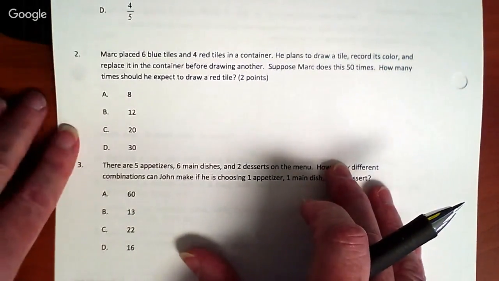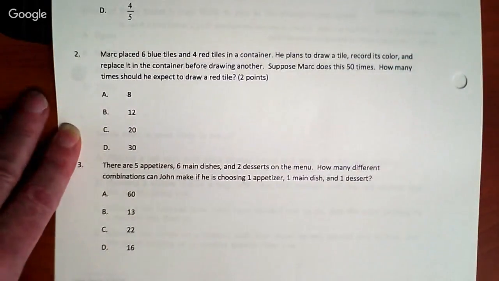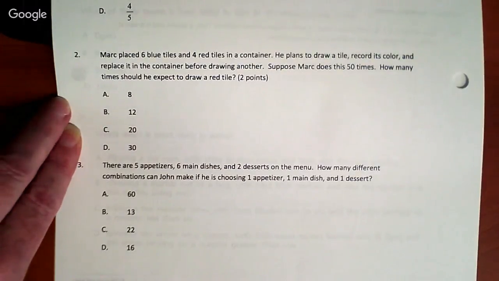Mark placed 6 blue tiles and 4 red tiles in a container. He plans to draw a tile, record its color, and replace it in the container before drawing another. Suppose Mark does this 50 times. How many times should he expect to draw a red tile?